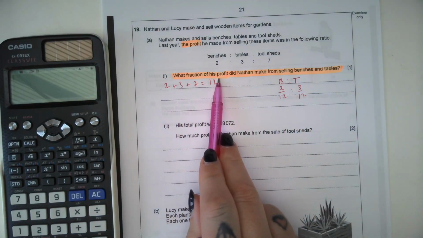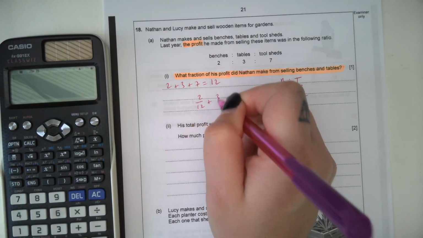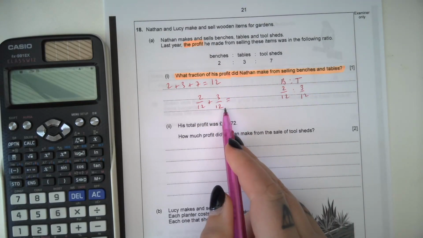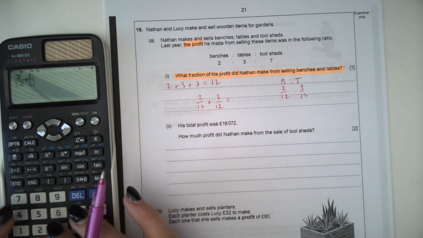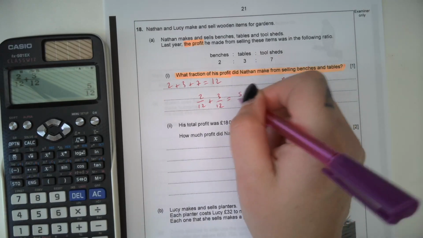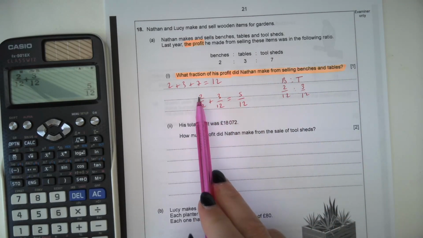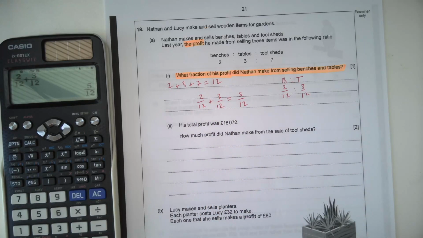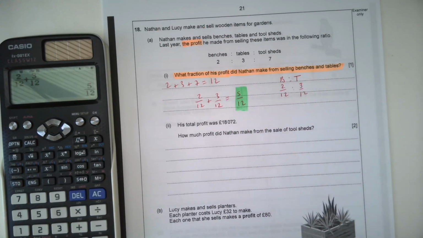We want the fraction of his profit he made from selling benches and tables, so we've got 2 out of 12 plus 3 out of 12. If you're not comfortable with fractions, stick that in your calculator, making sure to arrow off your fraction. So that's 5 out of 12. But you could also recognise that the denominators are the same, so we can simply add the numerators. So the fraction of his profit that he made from selling benches and tables is 5/12.